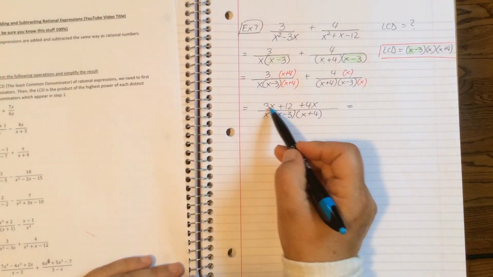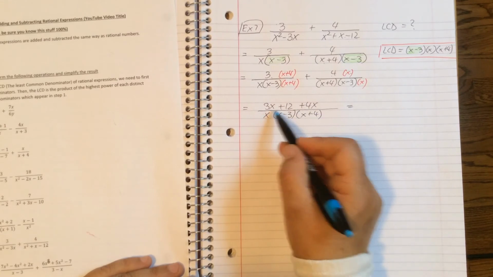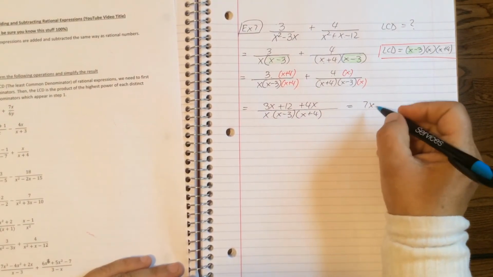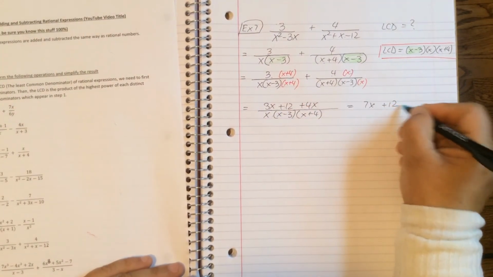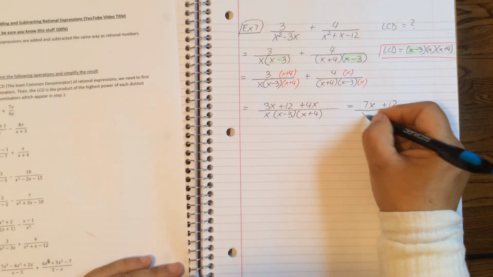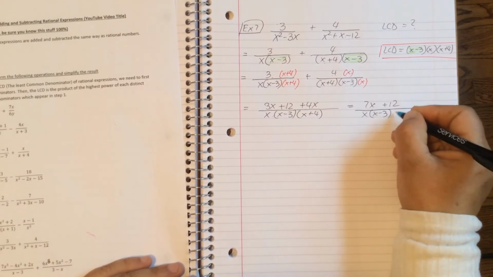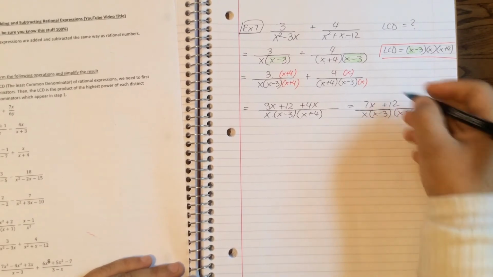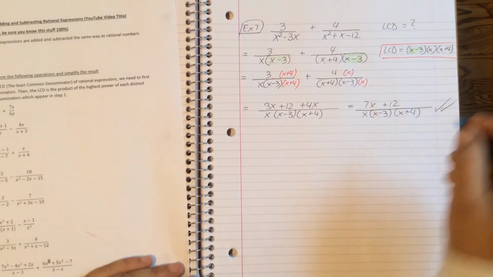And as we see, we have x's to combine, so 3x plus 4x is 7x, plus 12, which is the final answer, over x minus 3, times x plus 4. Nothing to be simplified, so I am done.